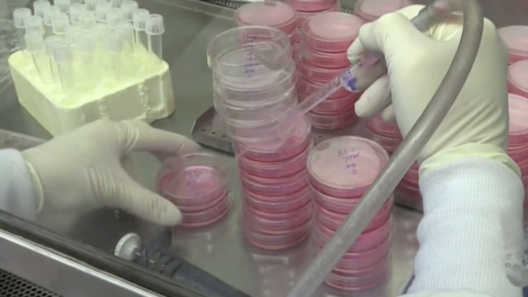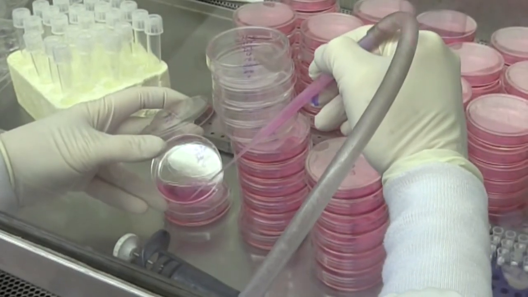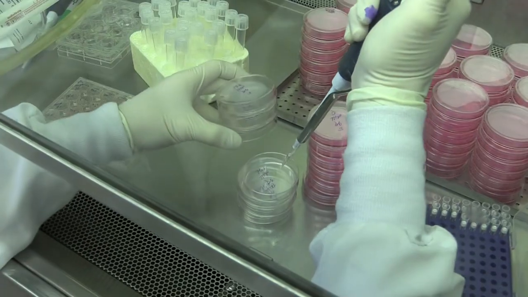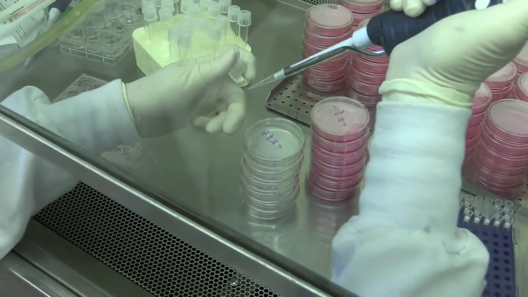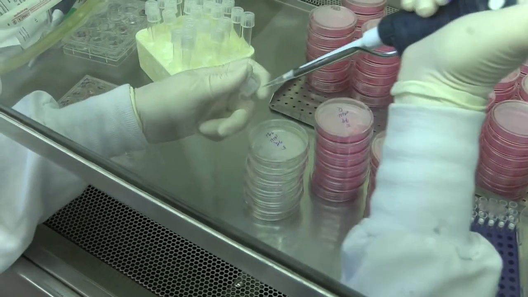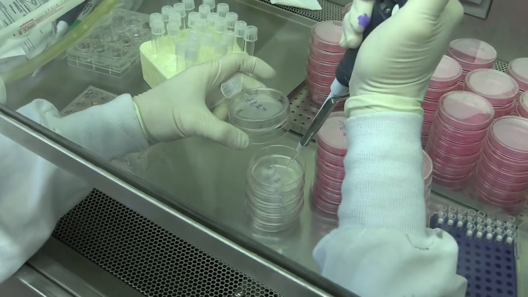How far you dilute depends on how well your virus grows. You want to end up with between 10 and 100 plaques on each plate to get reproducible numbers. Next, we remove the medium from plates of cells and add 0.1 ml of each dilution. The cells have to be susceptible, which means they have a receptor for the virus, and they have to be permissive. They have to be able to support the complete replication cycle so that new virus particles are made.